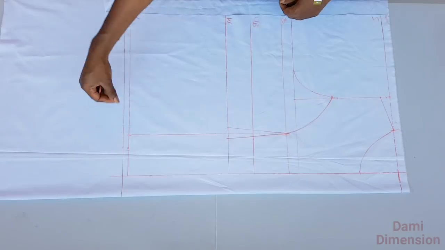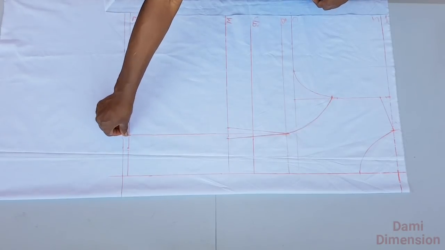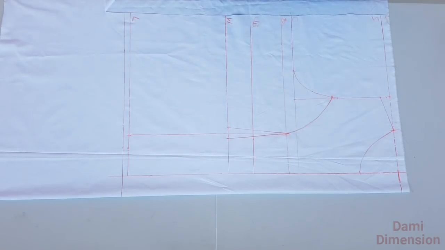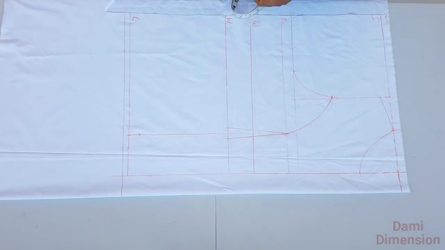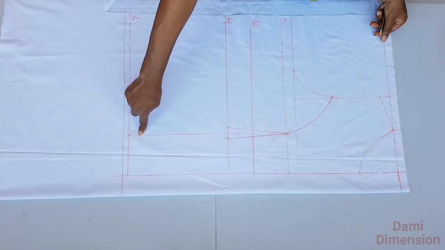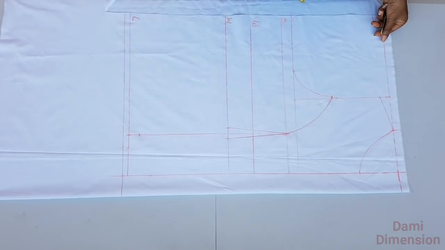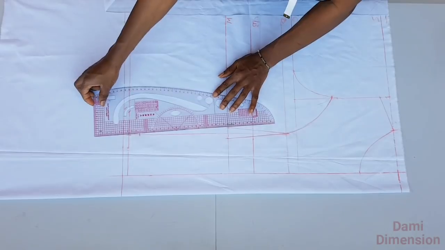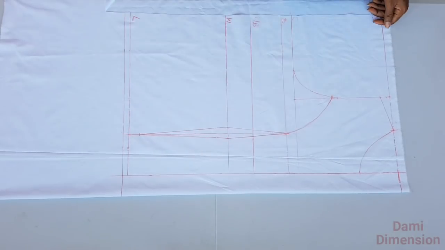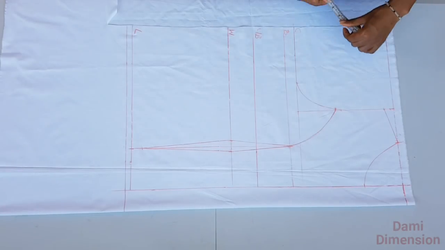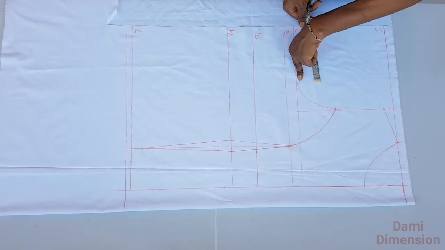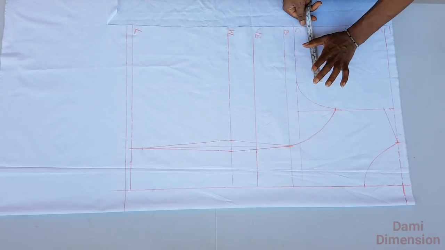And once that is done, on my top length, I'm going to be coming up by 1 inch. So from this point now, I'm going to be connecting to form my dart leg. Alright, and the next thing to do now is to start transferring a horizontal measurement. So first I'm starting with my chest line, and I'm going to be putting my bust measurement.